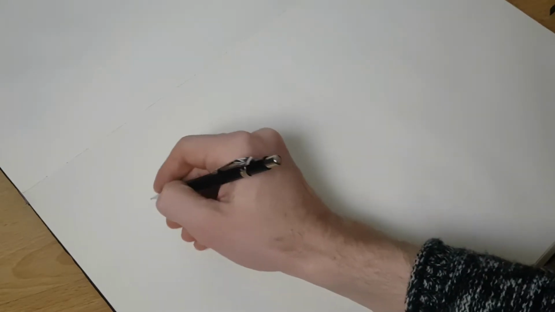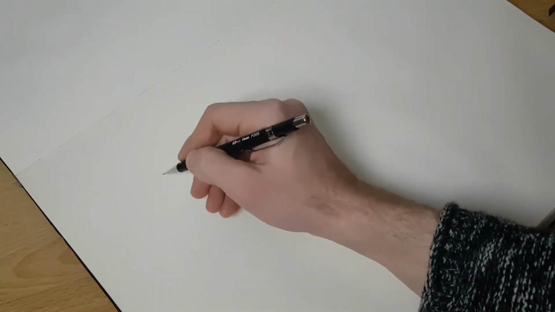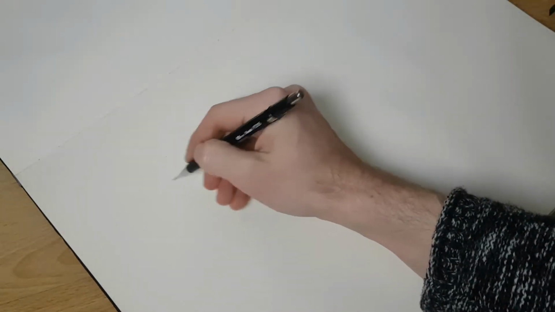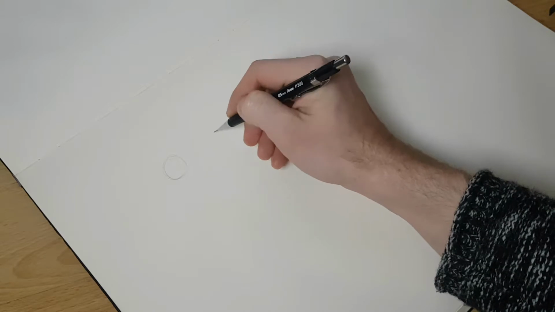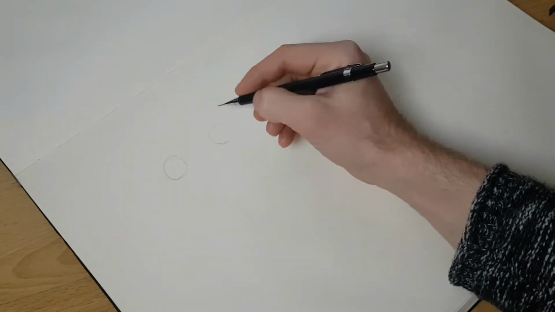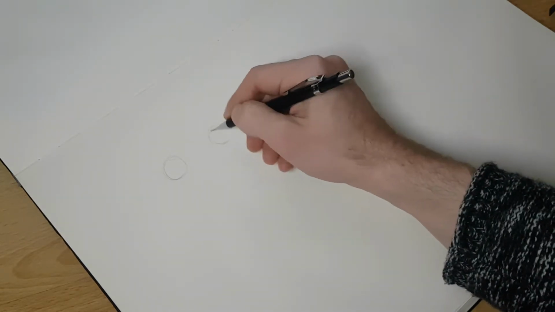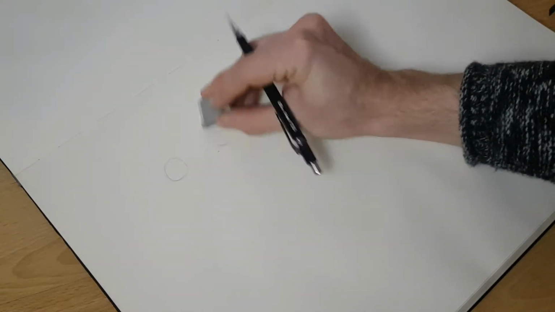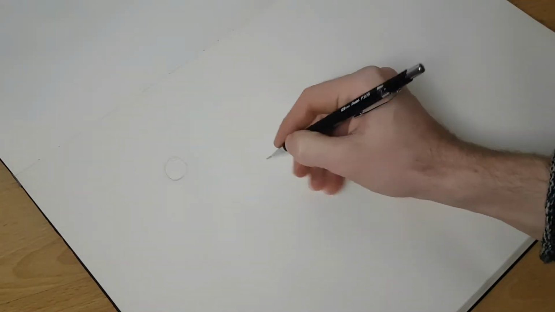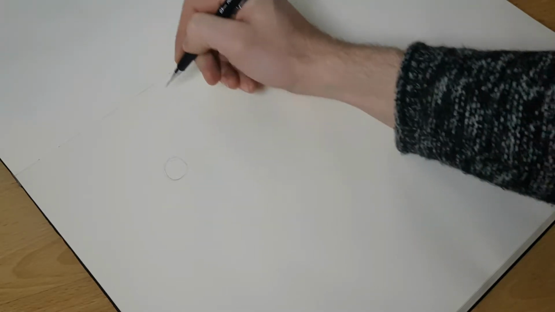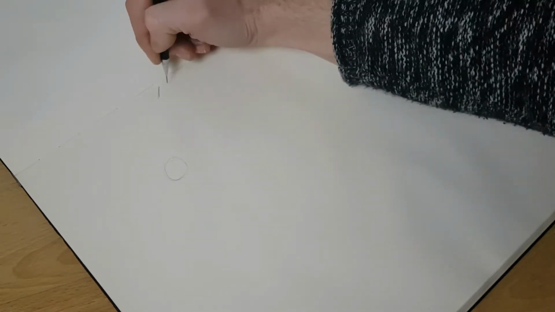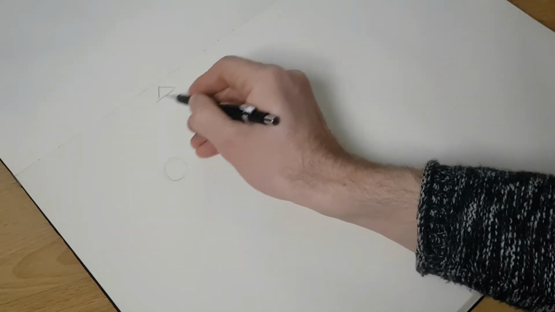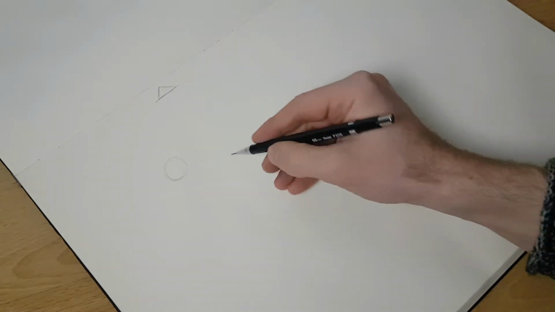initially what I'm going to do, I'm going to draw 3 fairly small circles on my paper. Actually, I'm going to do this one at a different height. So we're going to imagine that these are all balls or something like that. They're all hovering above the ground and below a light source which is coming from up here.